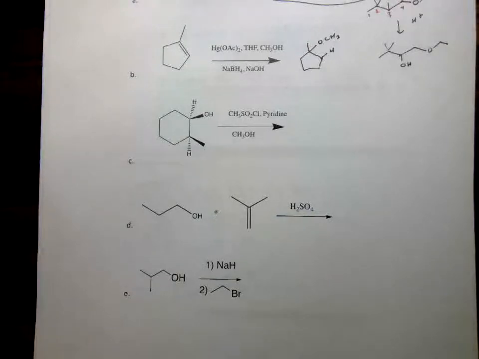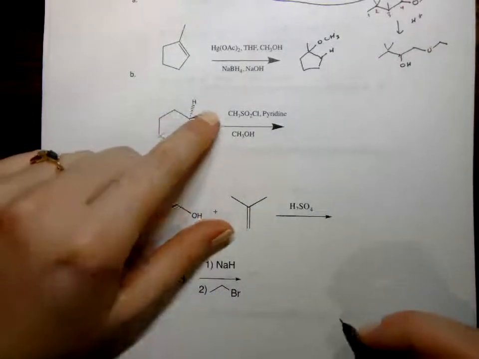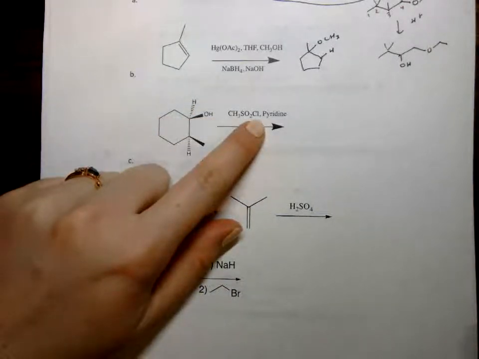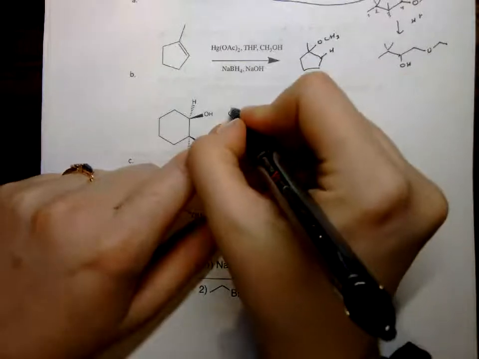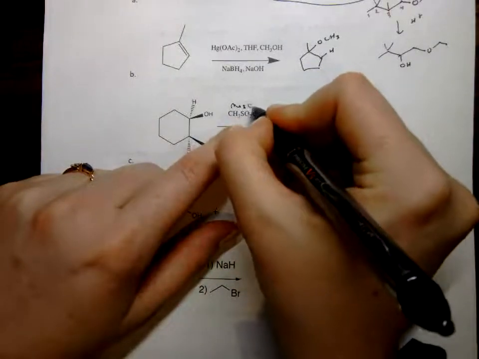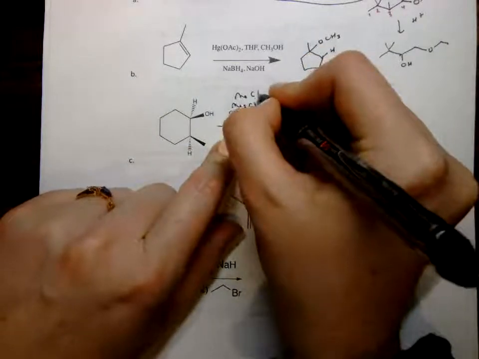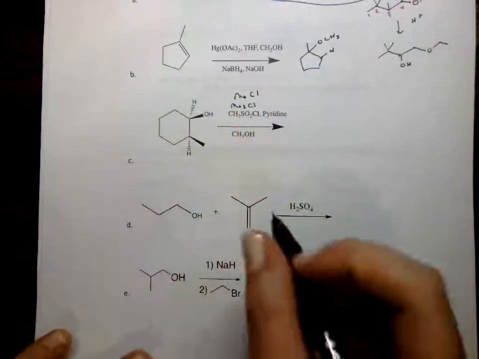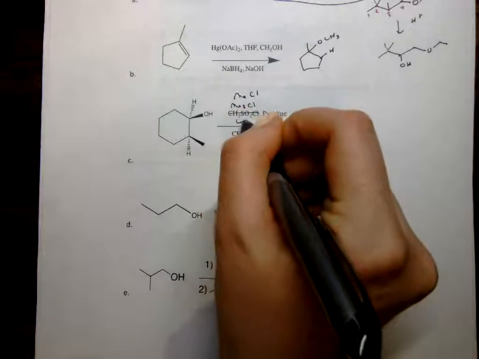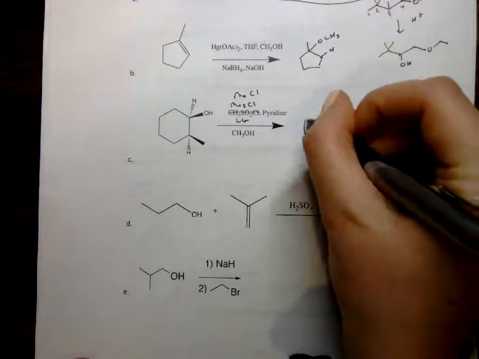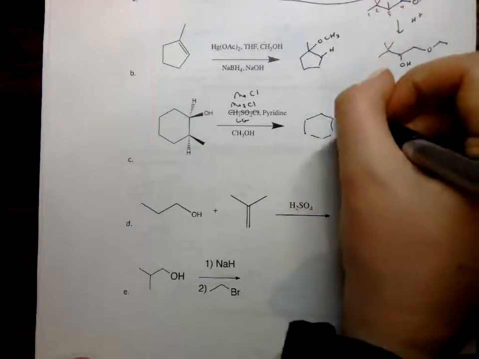Okay, the next one is turning alcohol into a good leaving group. So here's a reaction we can do with an alcohol that I forgot to add in. This is actually a mesyl chloride. So you can put MsCl or MeCl. But a lot of times what I'll actually just do is make this a good leaving group. Basically, it just replaces your alcohol with a good leaving group, and it retains stereochemistry.